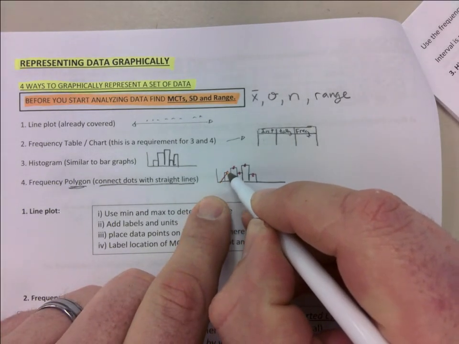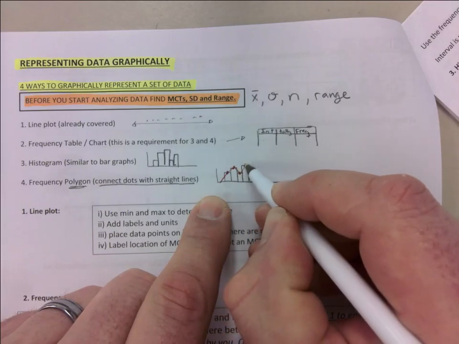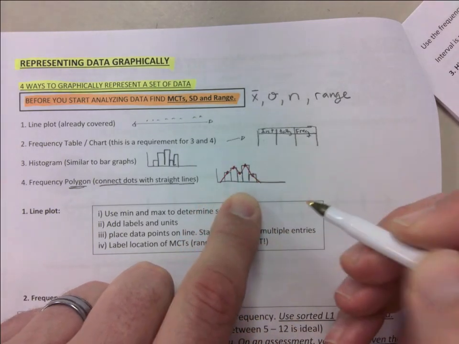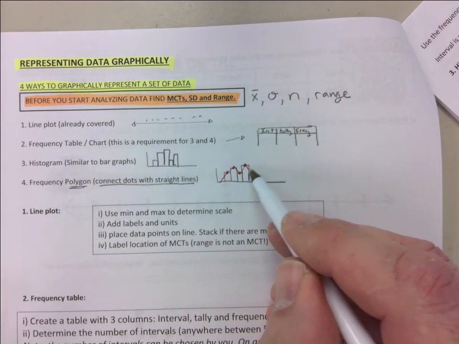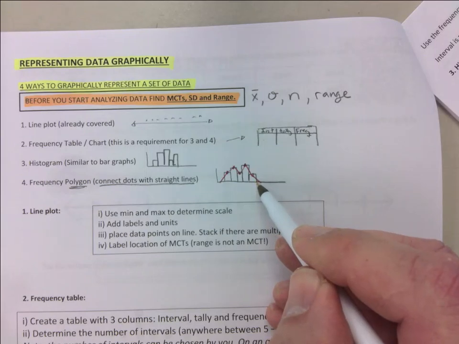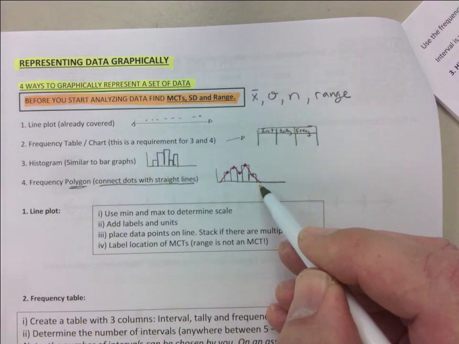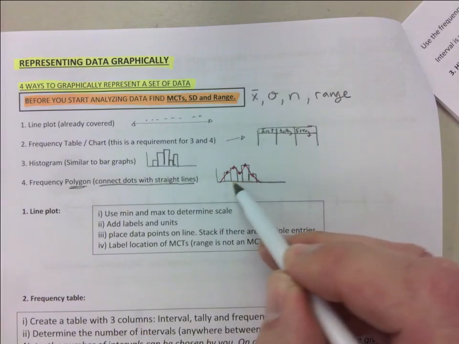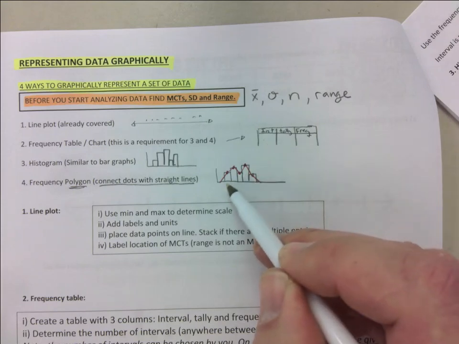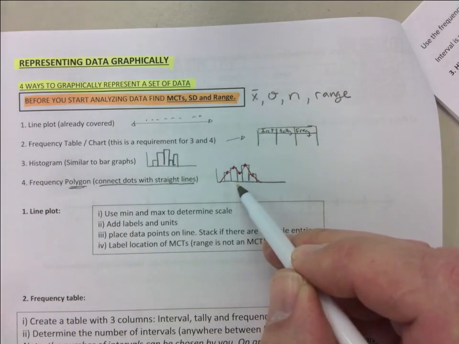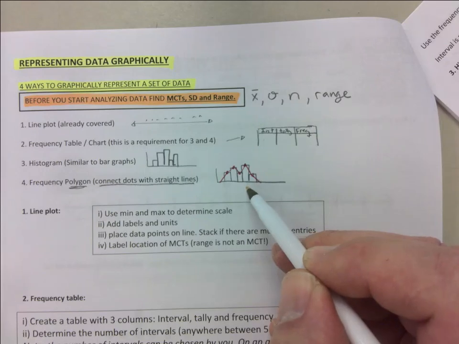So you do one of these. I superimpose them: I make the histogram, and over top of it, I make my frequency polygon. It makes it easier, in my opinion, because you get the bars straight from the interval. You figure out how wide your bar has to be, and they all will be the same width, by the way.